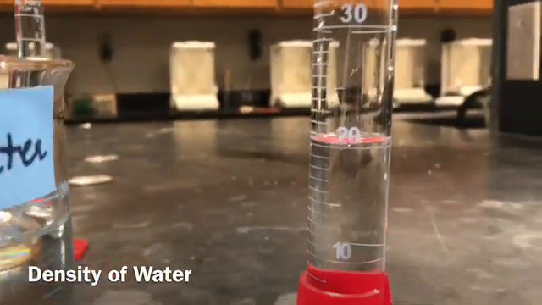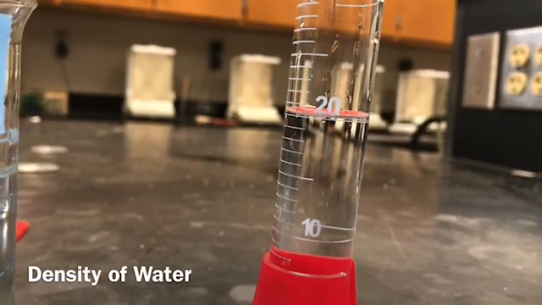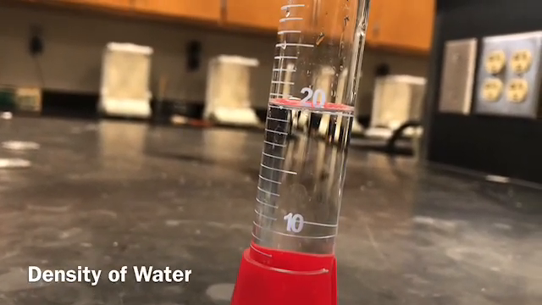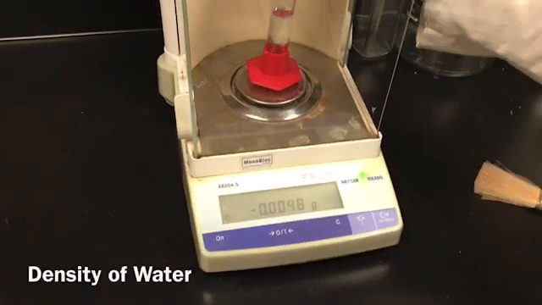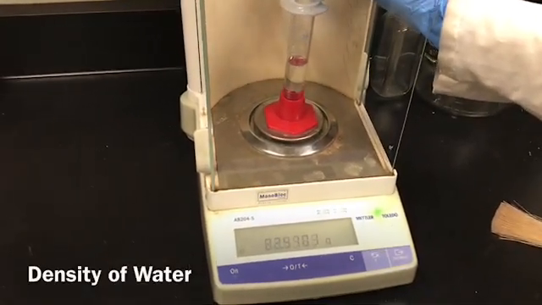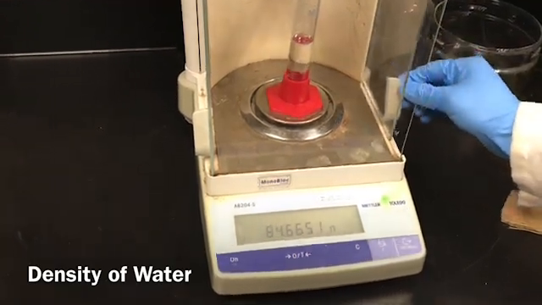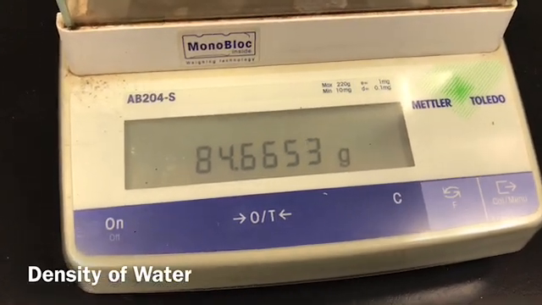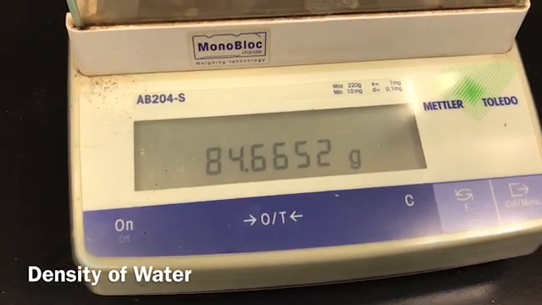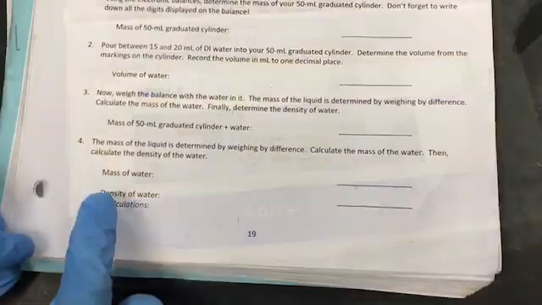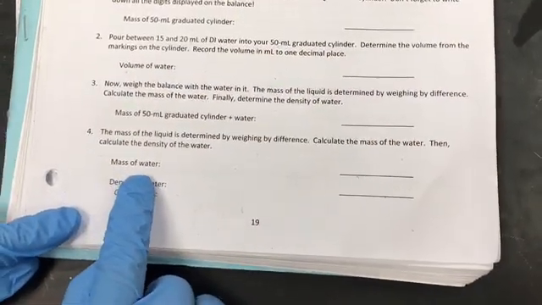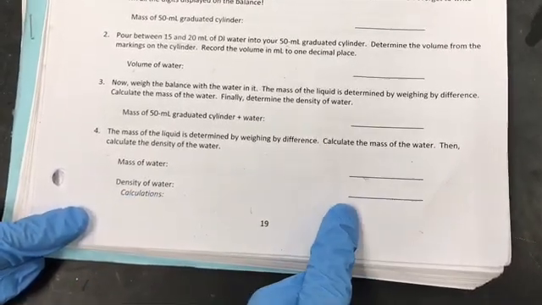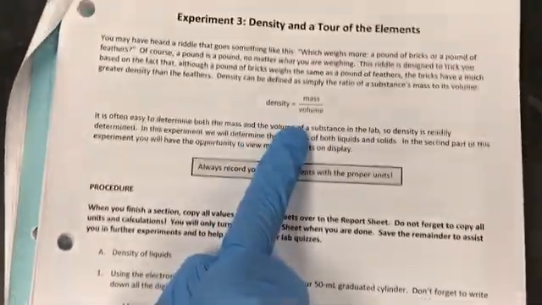And this is going to be at the eye level, so you can note it down. Now I'm going to take the mass of the graduated cylinder and water, same volume of water. So you are going to determine the mass of water by weighing by difference, and then you will calculate the density of water using the formula mass divided by volume.